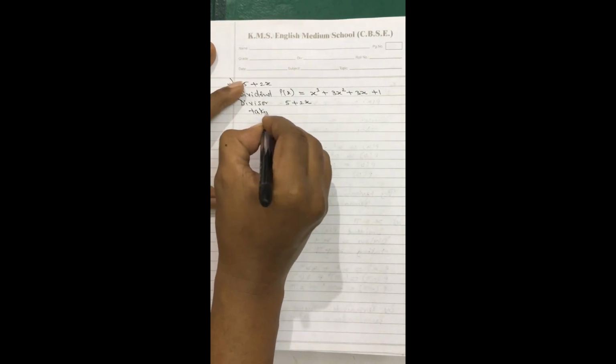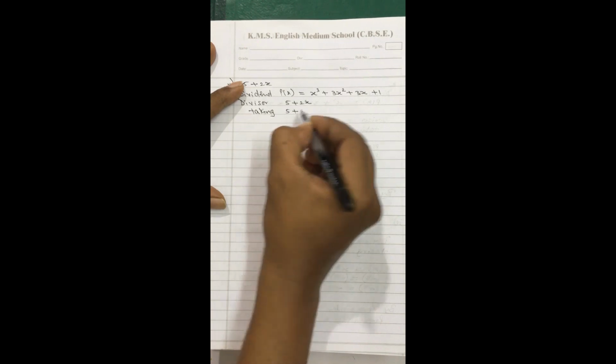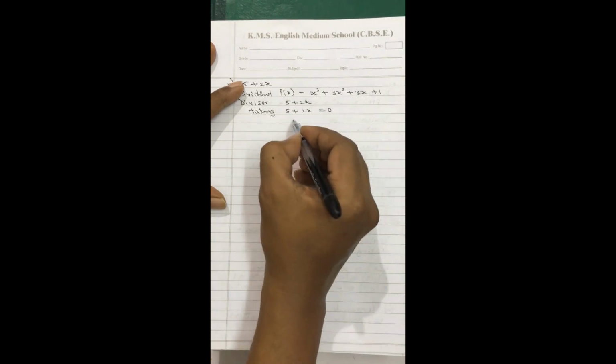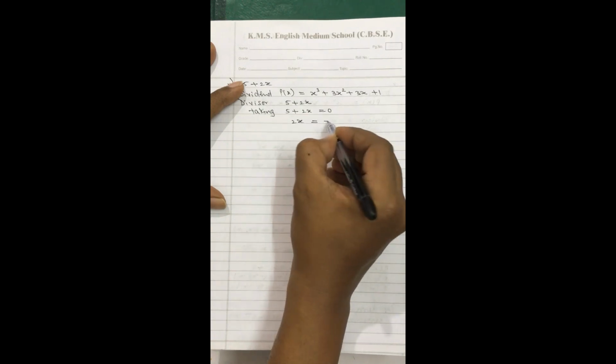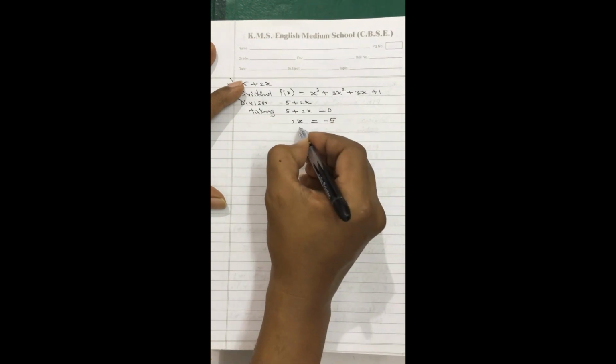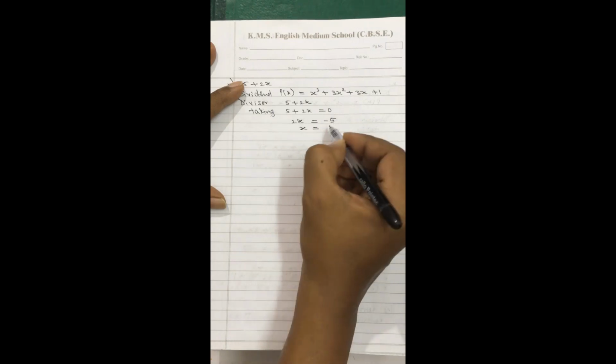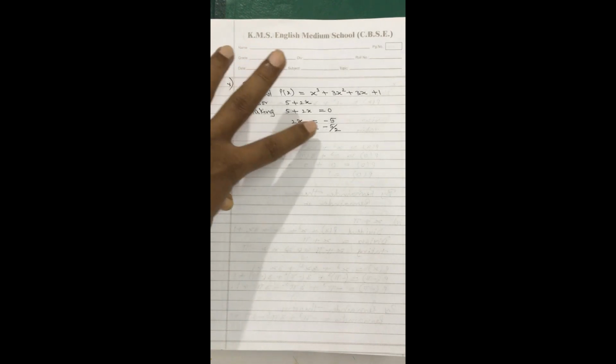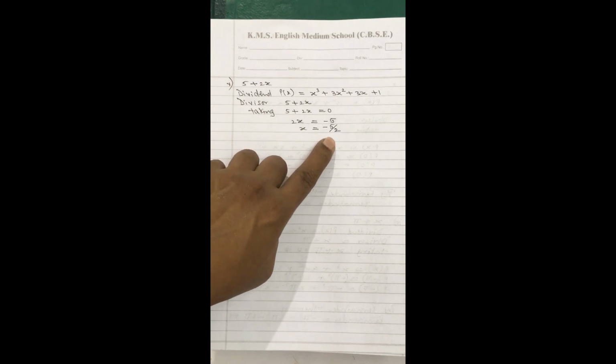Taking 5 + 2x equal to 0, 5 will be shifted to the other side. I will get 2x = -5, and then I will get x = -5/2, as 2 will go and divide on the other side. Are you getting it, my dear students? I have to get the value of x. And now I will be finding the value of p(-5/2).